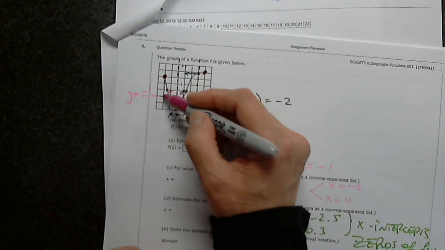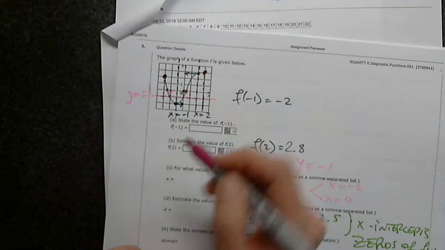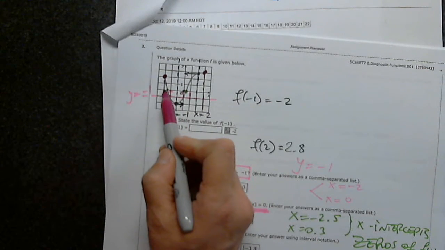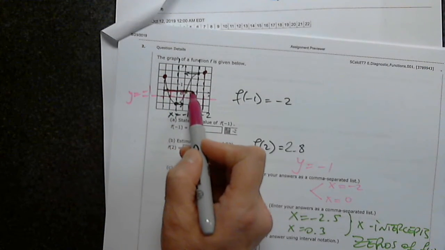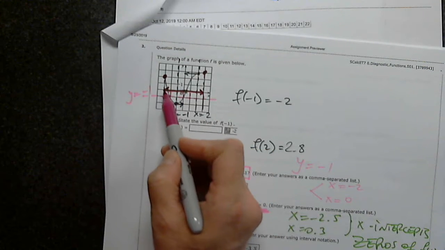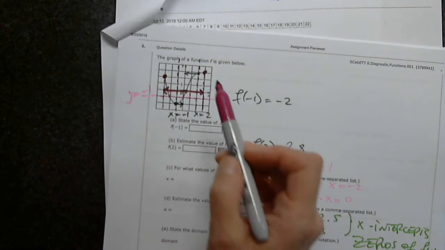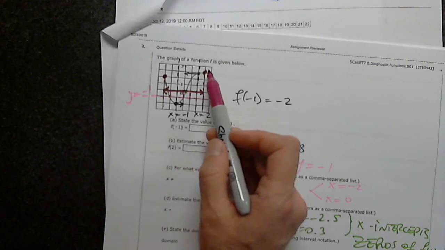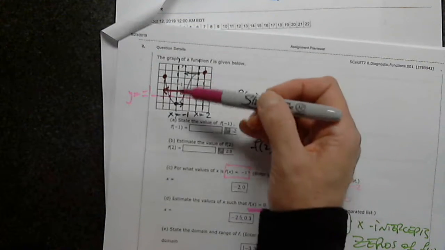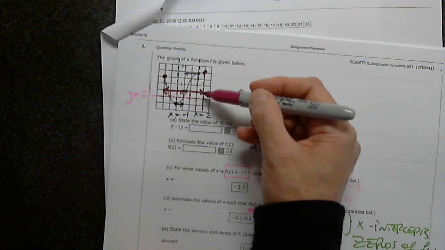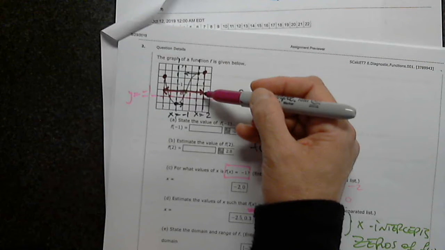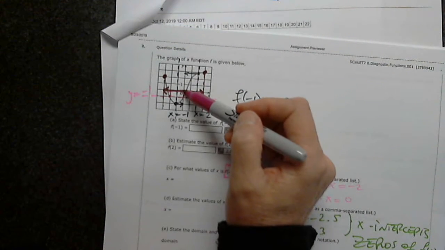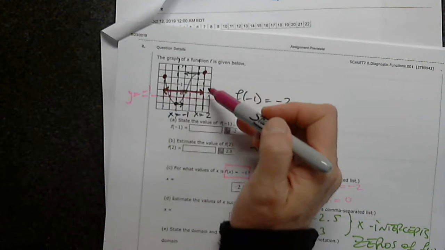On the x-axis, the function exists only between these 2 points, which clearly says that this is the domain. Notice that the points are full and closed, in other words. So we have from -3 to +3. I think 0 is here. Okay, 1, 2, 3. -3 to +3. Indeed.